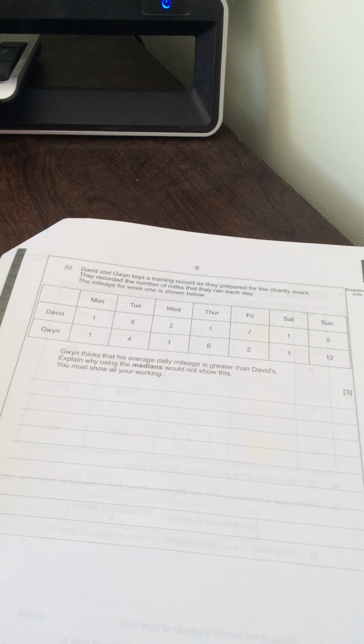David and Gwyn have kept a training record as they prepare for the charity race. They're recording the number of miles that they ran each day, and the mileage for week 1 is shown below. Gwyn thinks that his average daily mile is greater than that of David's. Explain why using the medians would not show this. You must show all your workings out. Okay.